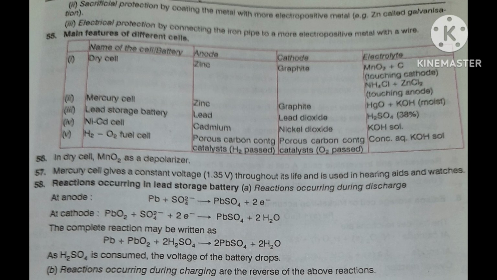Now these 2 electrons will be used at cathode. What is there at cathode? Lead oxide, PbO2, plus sulfate ion from H2SO4 will be used here also.